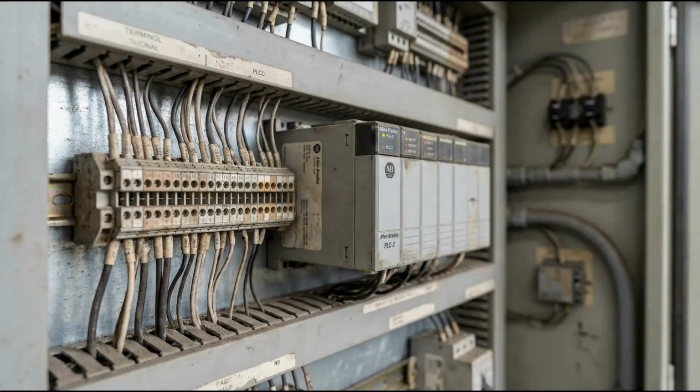From what we see on real sites, downtime is often caused by legacy PLC systems, poor panel design, lack of standardization, and limited visibility of faults. Not bad luck, system design issues. Downtime isn't just an inconvenience. It's one of the biggest hidden costs in your operation. And most of it is preventable.